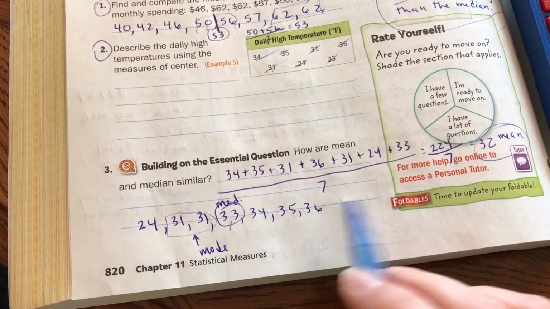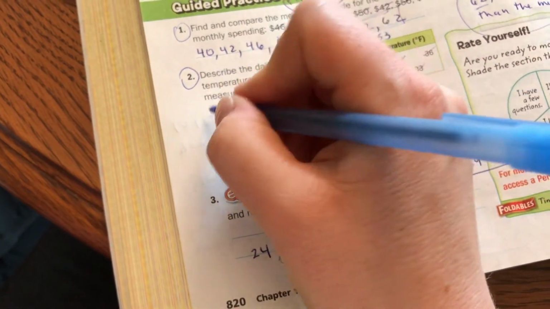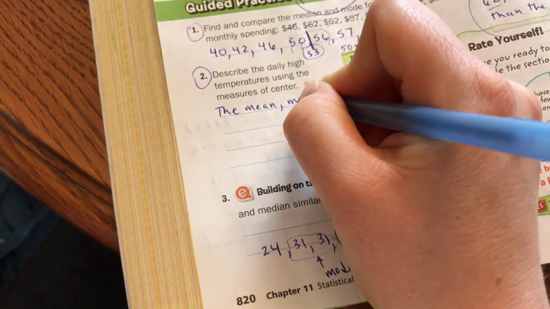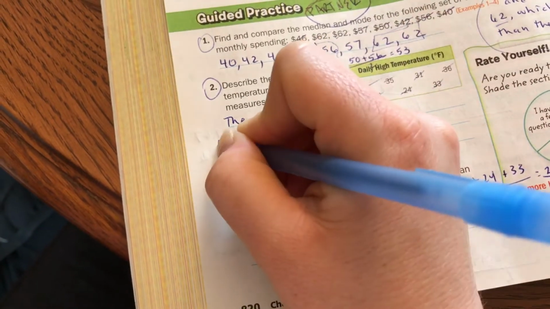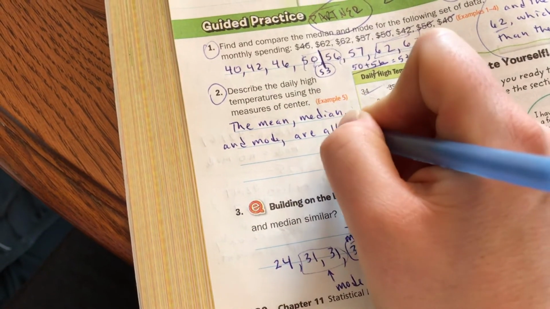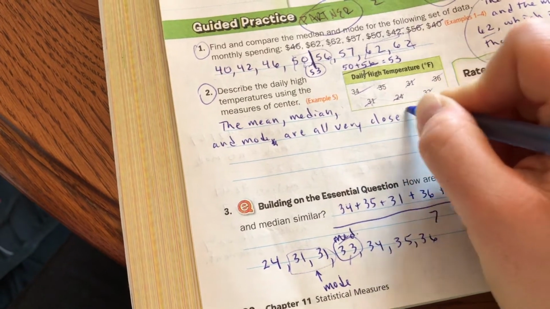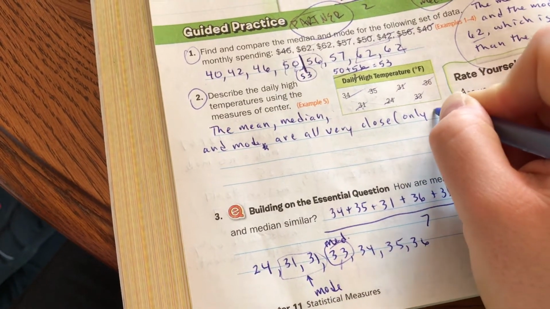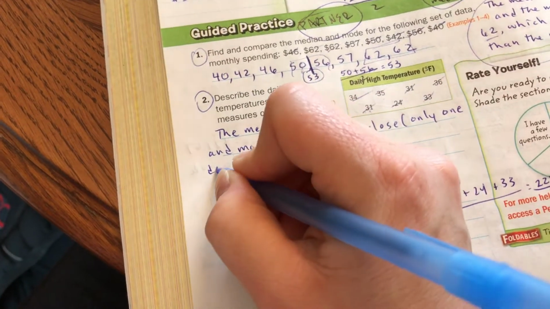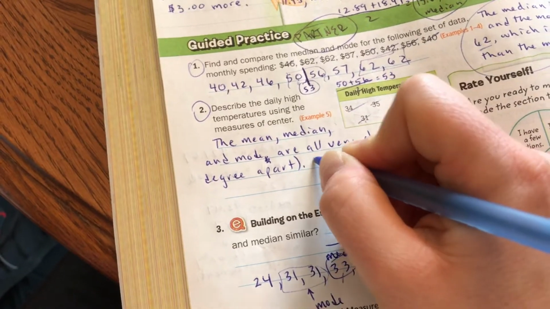All right, so they're all really close. Mean, median, and mode are just all 1 apart. So that's how we can describe it. The mean, median, and mode are all very close. In parentheses, I might say only 1 degree apart. We have to say what they are.